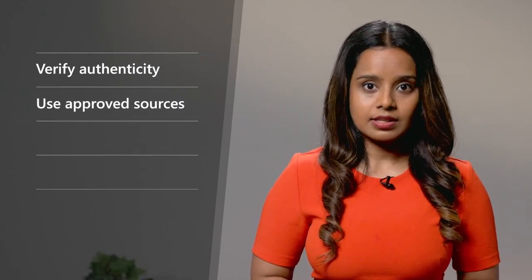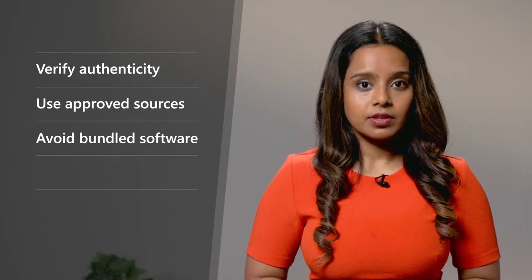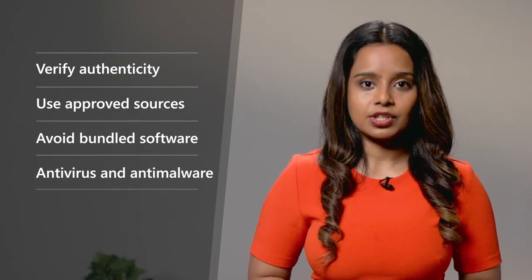But on top of learning of these dangers, you were also familiarized with strategies for safeguarding your system or network. These include verifying software authenticity, acquiring programs only from official or approved sources, being wary of unnecessary bundled software, and using antivirus or anti-malware programs for added protection. Nice job navigating through this introduction to configuring and using software with personal and organizational safety in mind. With this knowledge, you have taken another step in your journey to become a security-minded IT professional.